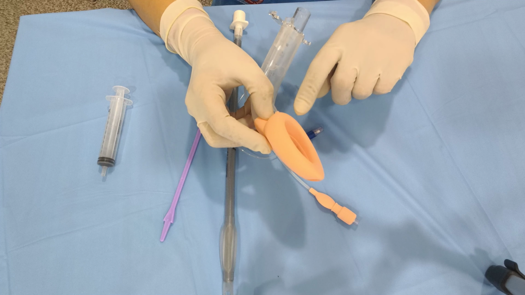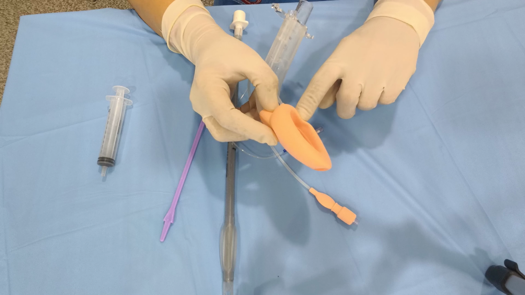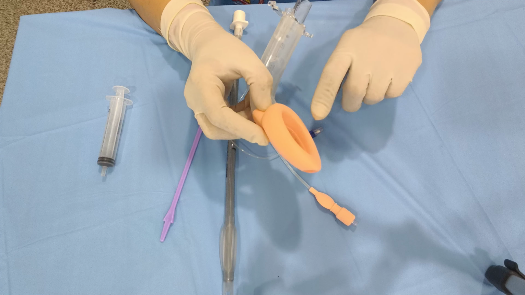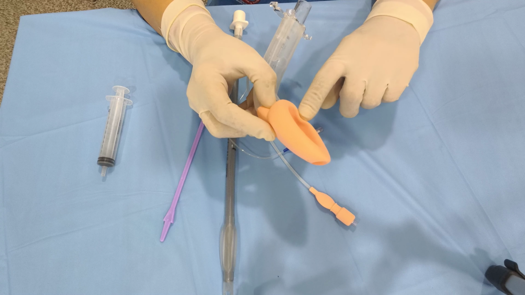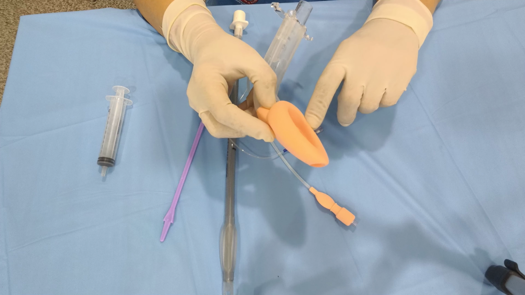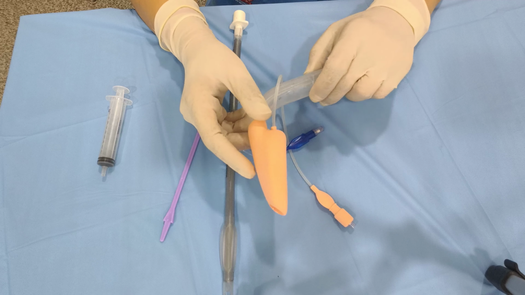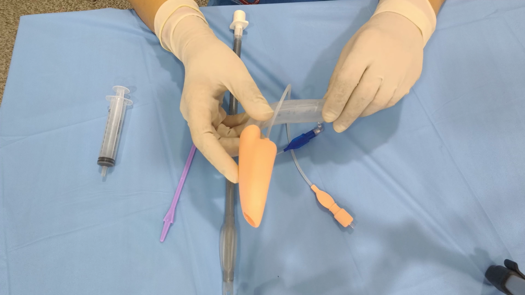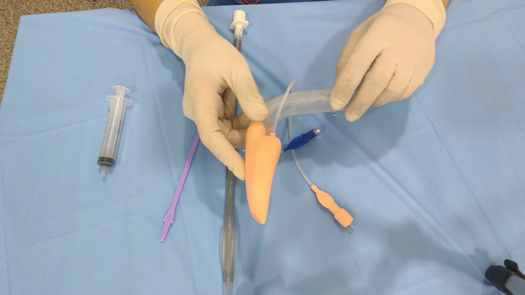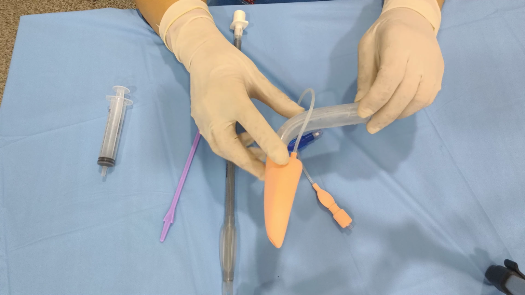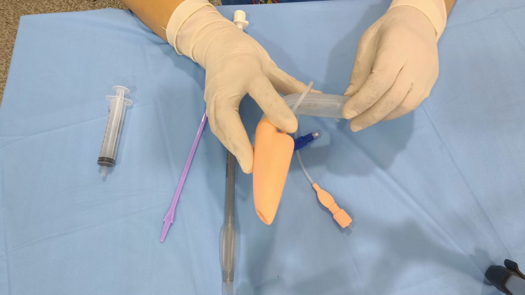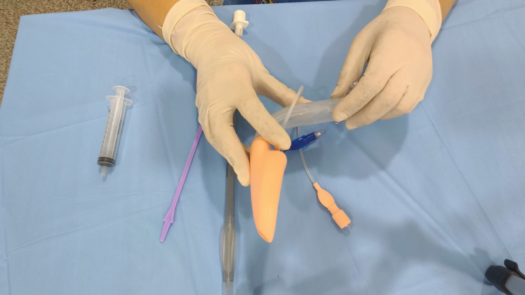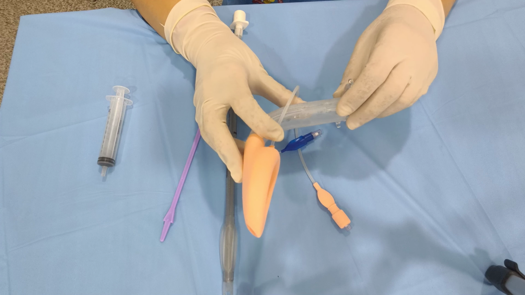Now size 3 is used for small adults with weight of 30 to 50 kg. Maximum cuff volume is 20 ml. Maximum gastric tube size is 10 French and maximum endotracheal tube size is 6.5 mm internal diameter. Size 4 is for medium adults, 50 to 70 kg, 30 ml, 12 French is the gastric tube and 7.5 is the endotracheal tube. Size 5 is for large adults, 70 to 100 kg. Maximum cuff volume is 40, maximum gastric tube is 14 French and maximum endotracheal tube is 8 mm.